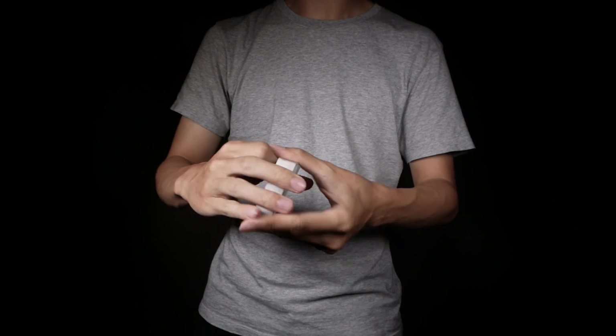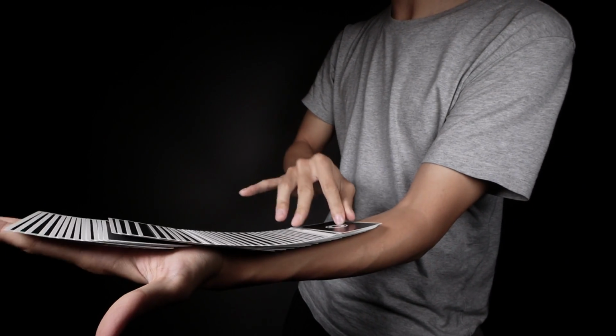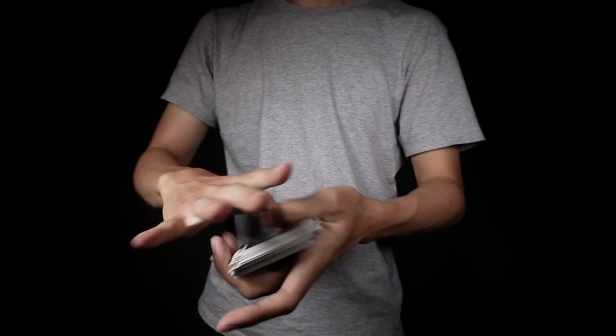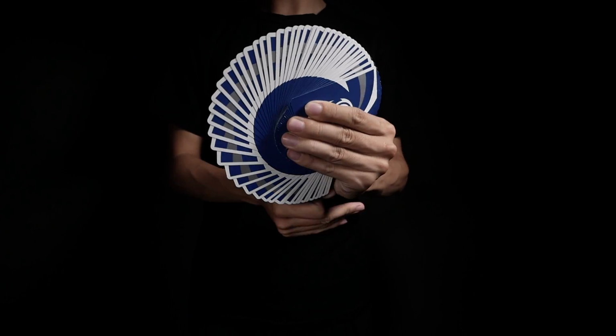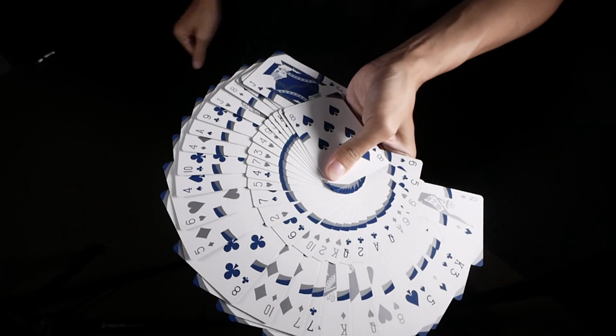For arm spreads, that could just be the regular arm spread and catch, which you can find a tutorial for on this channel. And for fans, just the thumb fan and maybe a giant fan will do.